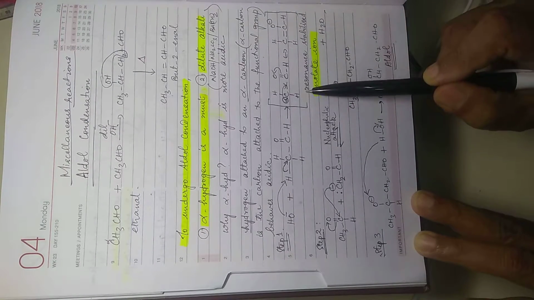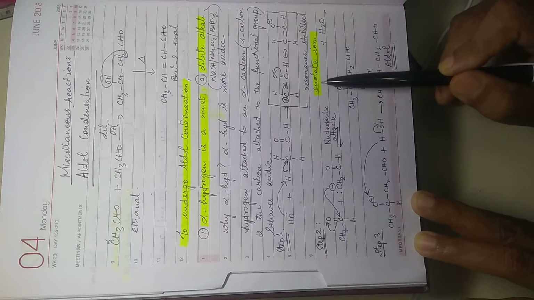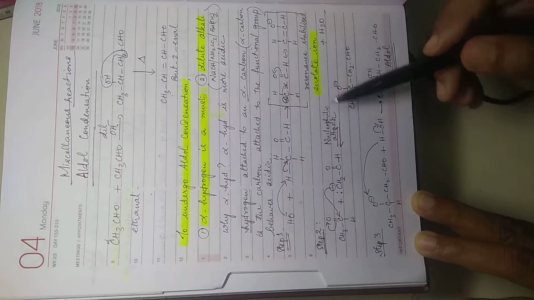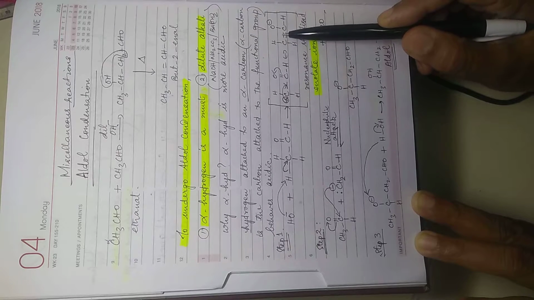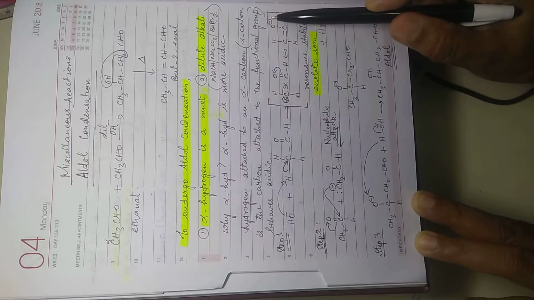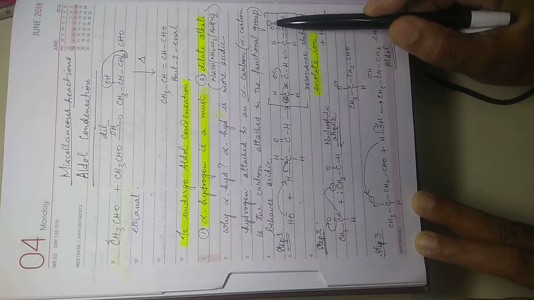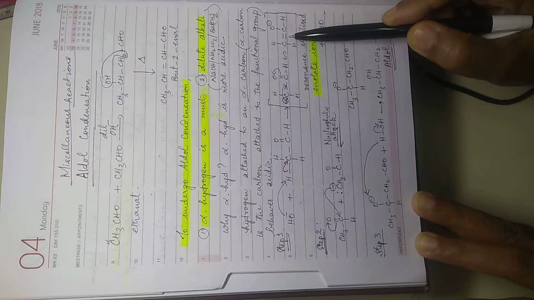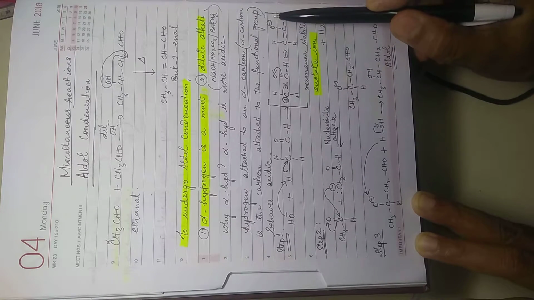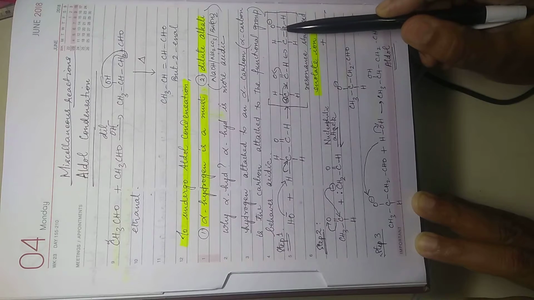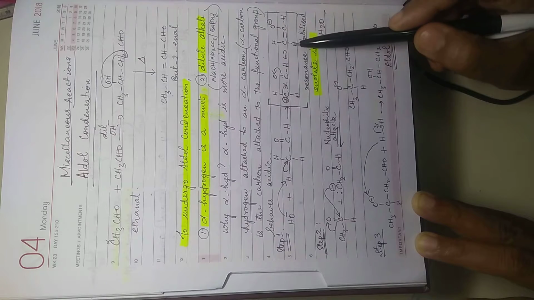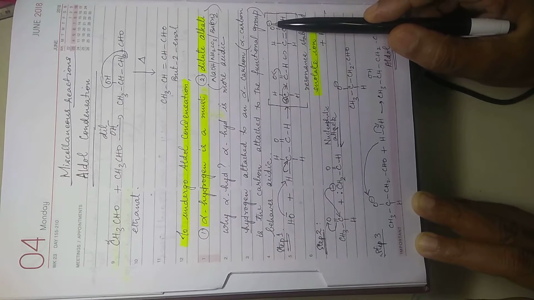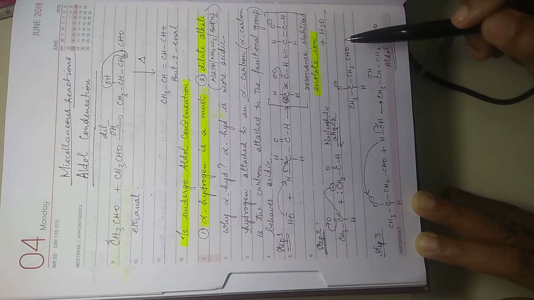So this is the resonance stabilized enolate ion. Why are you calling it enolate? En means double bond, and this O is having O minus. If it were OH, then ol, and with a double bond there is en, so it becomes enol. That is why you are calling it enolate ion.